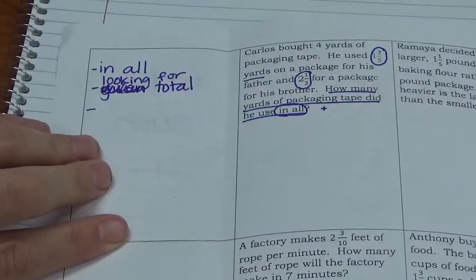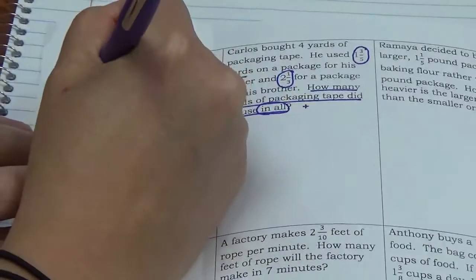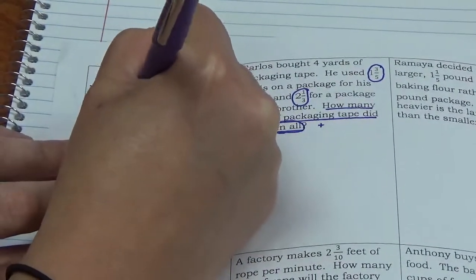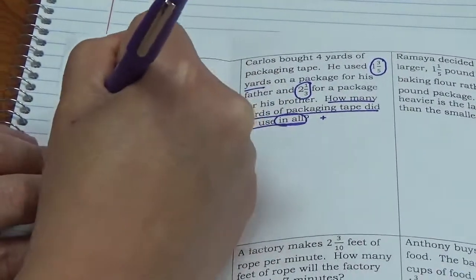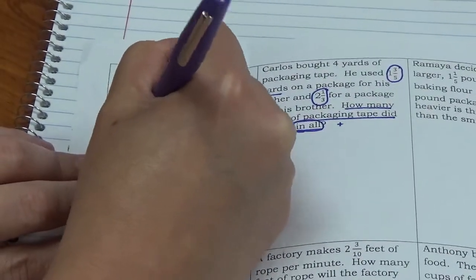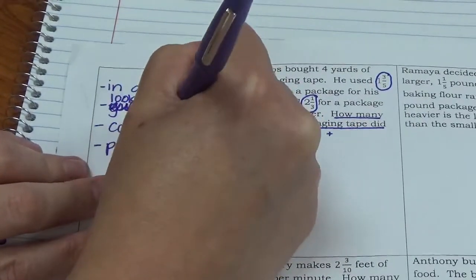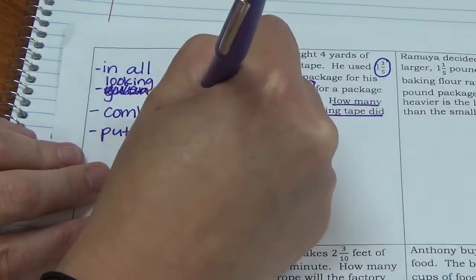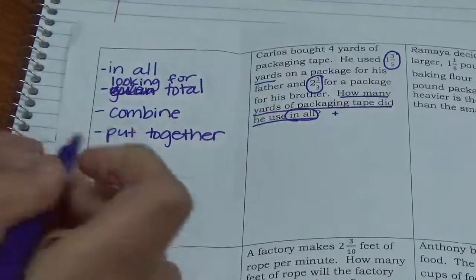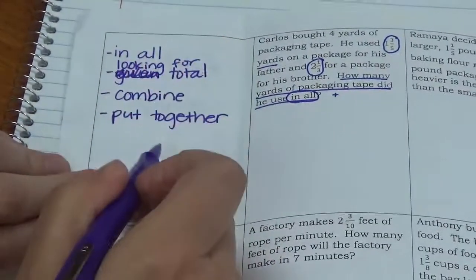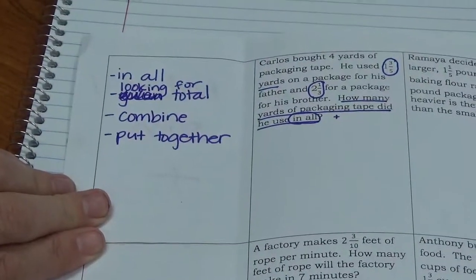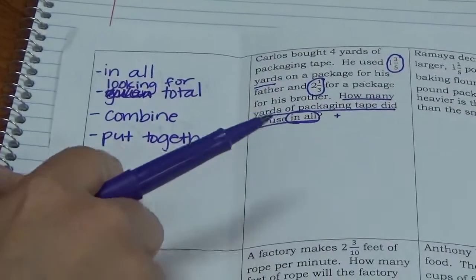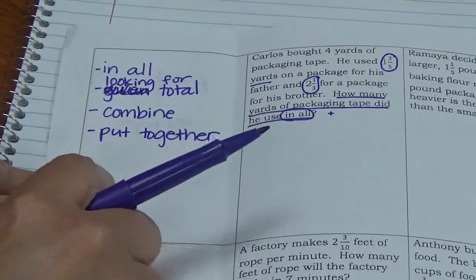Some other words that mean an addition would be combine, when we're putting together. And if you find any more good adding word problems when you're going through practice, I would just add them into this window right here. So these are all going to help us know that we're adding.